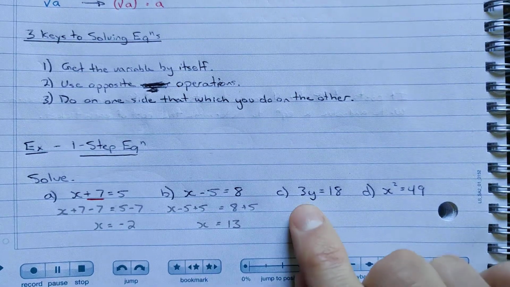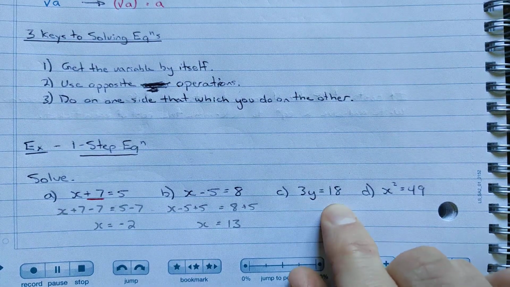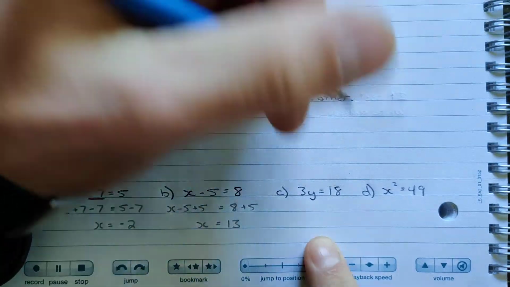In the next one, I have some multiplication. I have 3 times y equals 18. And so to get rid of times, we need to divide.